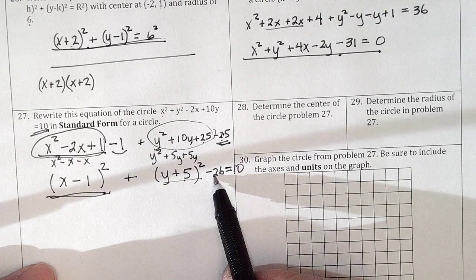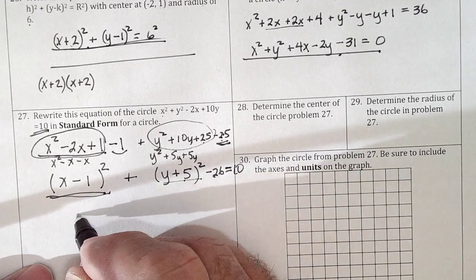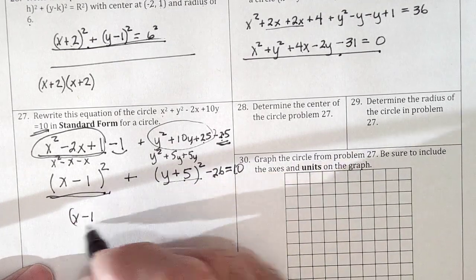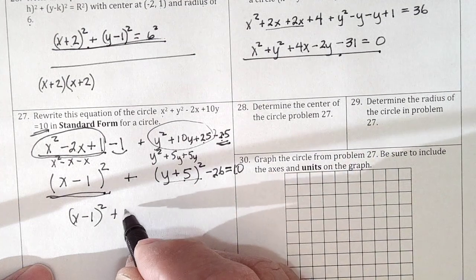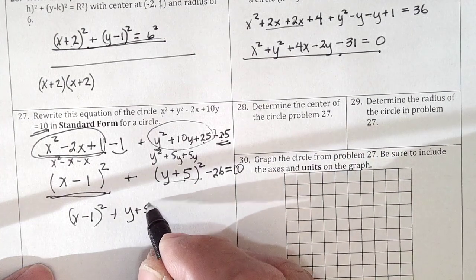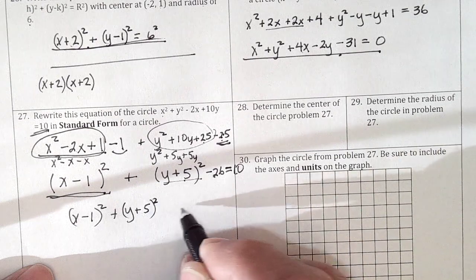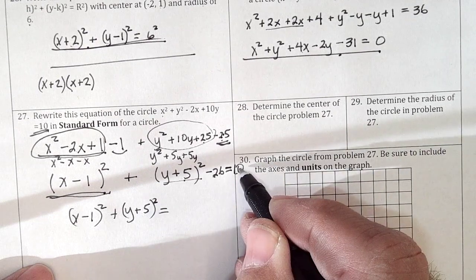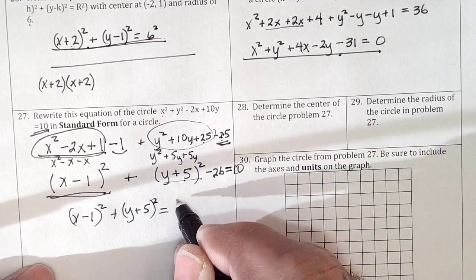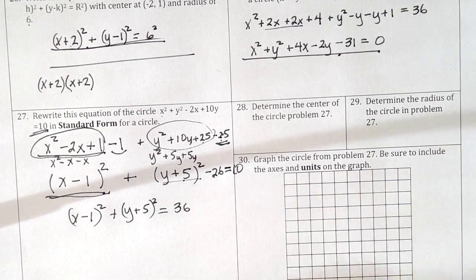So if I add 26 to both sides, I get (x minus 1) squared plus (y plus 5) squared equals 36.